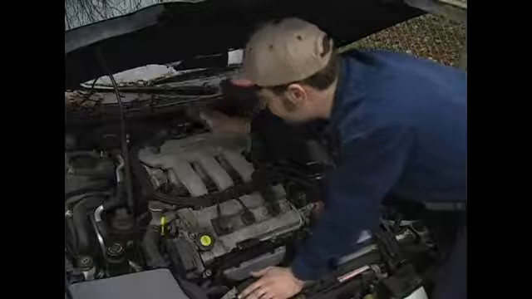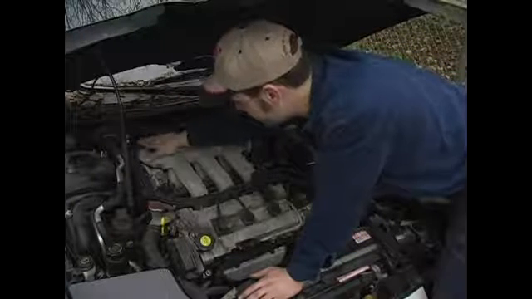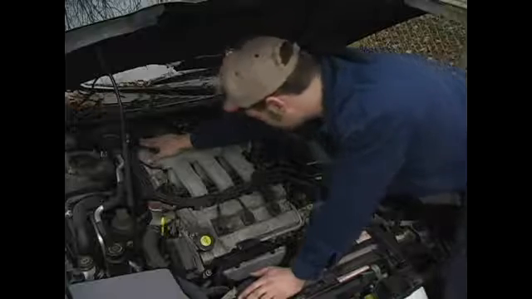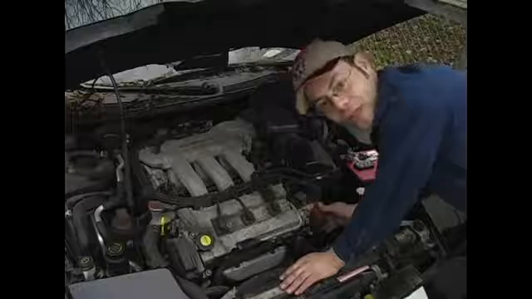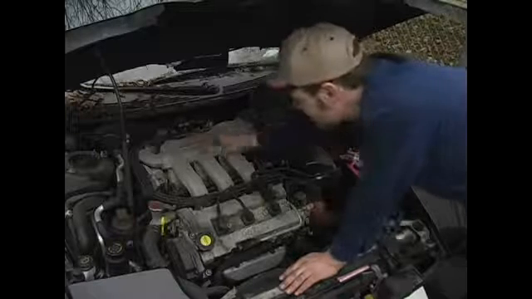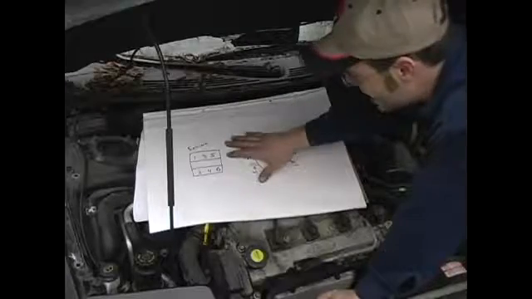Once that's been established, you can then relate the locations of the cylinders and their wires to their appropriate location on the distributor cap itself. The easiest way, once that's been identified, is to simply draw a picture. Here is a drawing that I've made ahead of time.